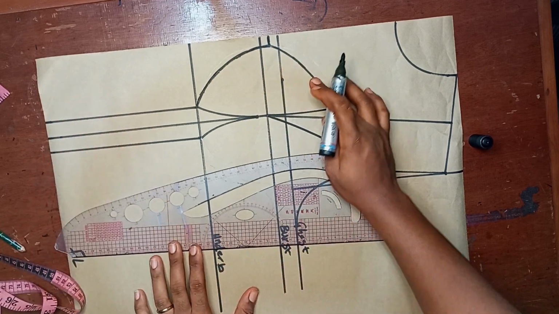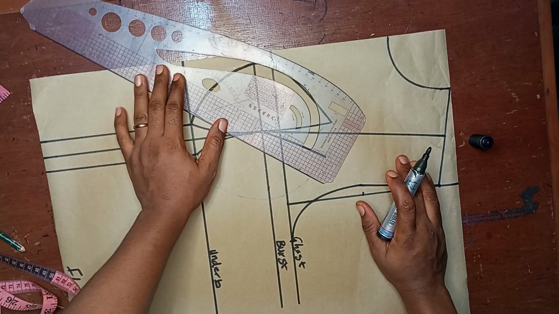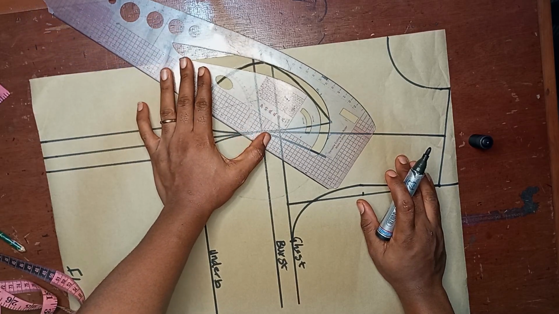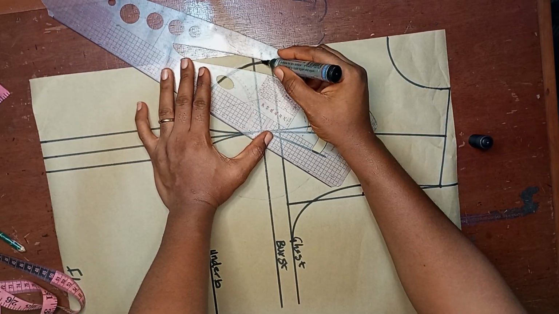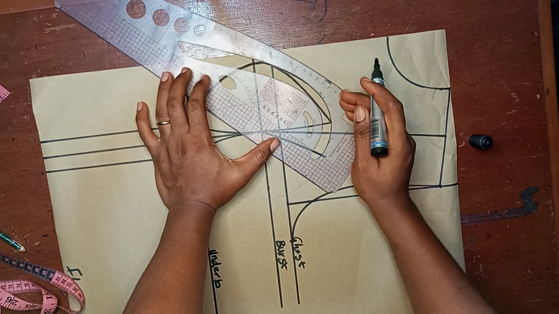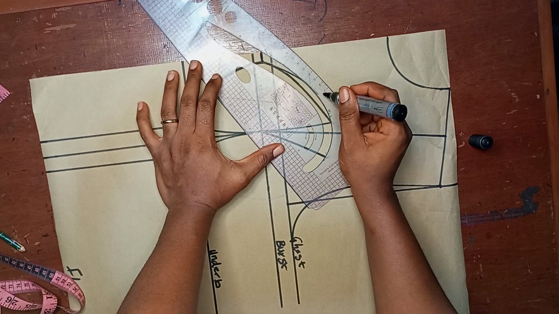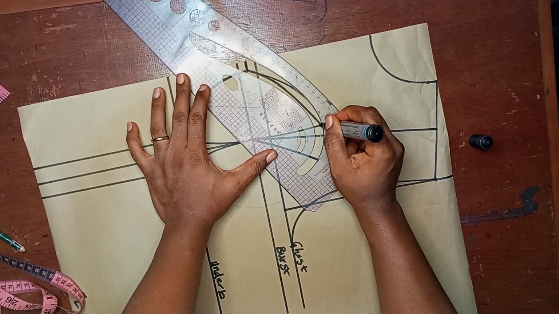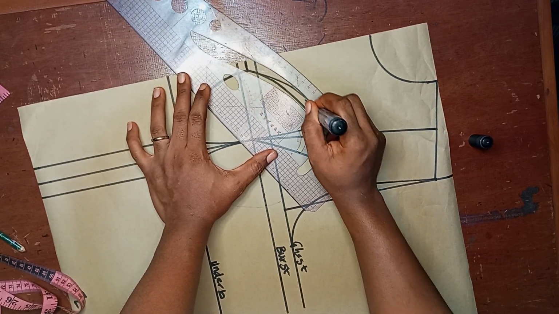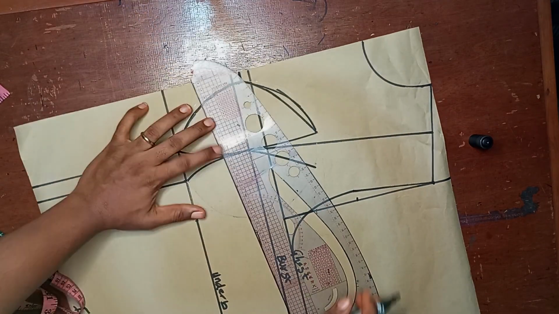Alright, so for this part I think it's too low for me, so I will go higher. So feel free to do what you want, go lower or higher. So I'll just connect it back to that leg, and then we'll work on the other part of the curve.